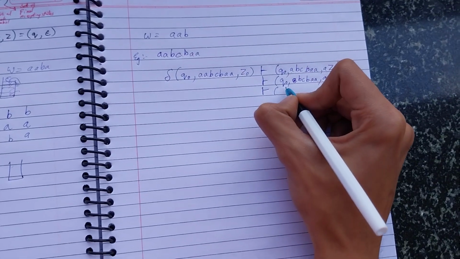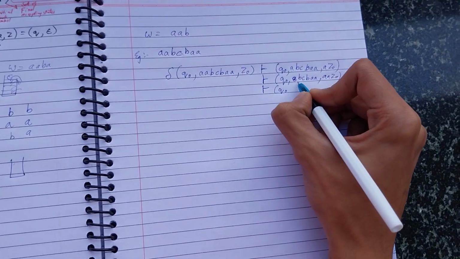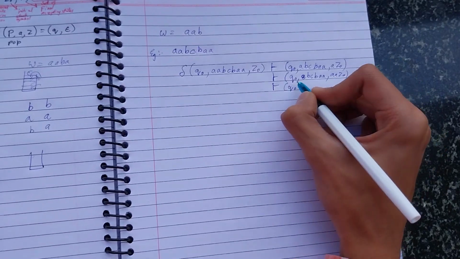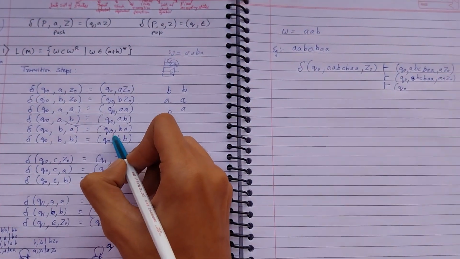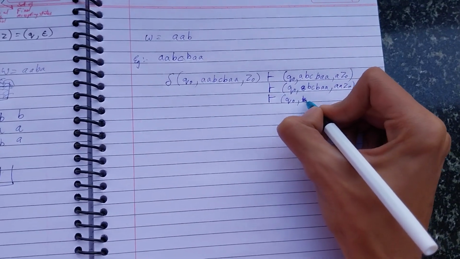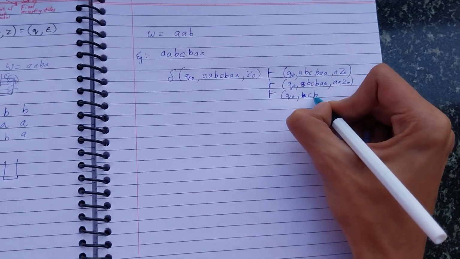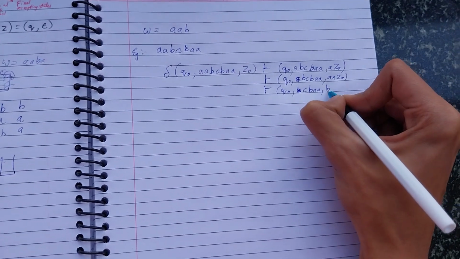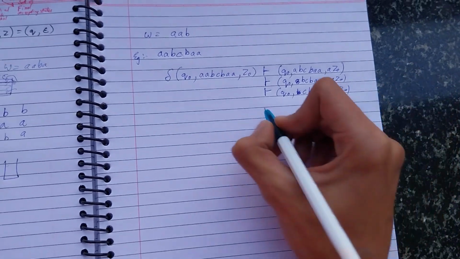Then once again in q0, I am getting b. So when I get b and there is a and I am in q0, what should I do? I should push once again. So I'll write q0 comma cba comma baaZ0.